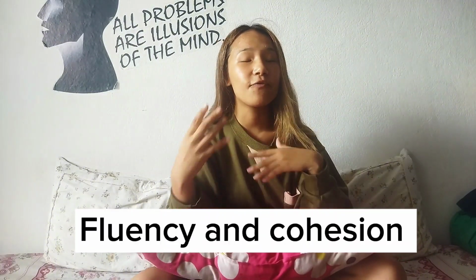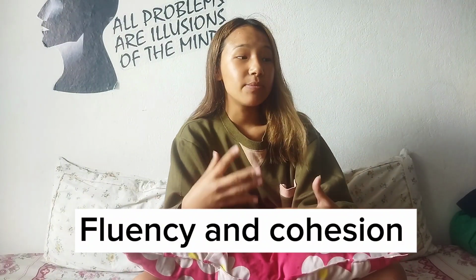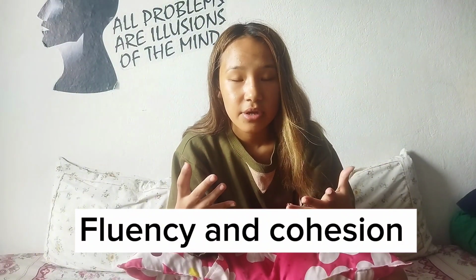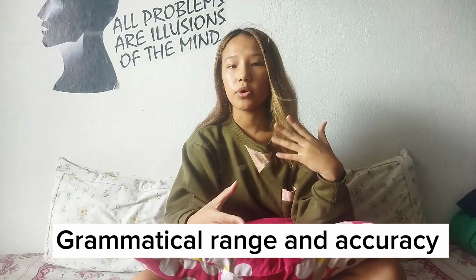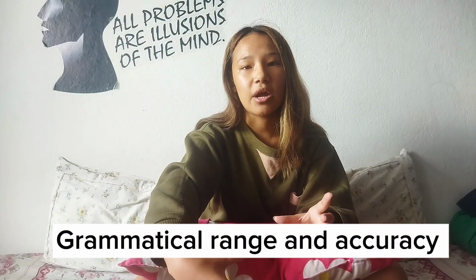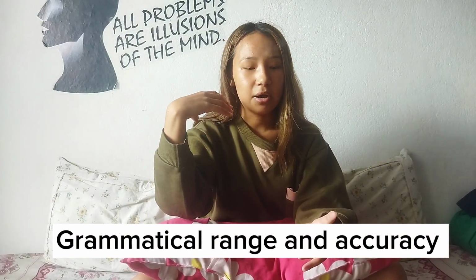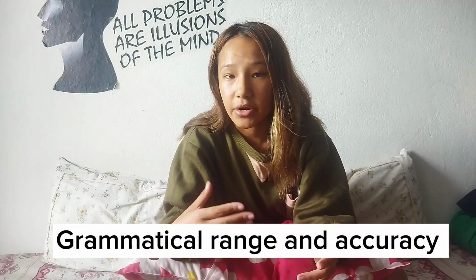That means how fluently we can speak, the speed of our speaking and how understandable it is. The second criterion is our grammatical range and accuracy. Of course, whether our grammar is right or not, what kind of sentence structure we are using, and whether we are using it accurately or not.